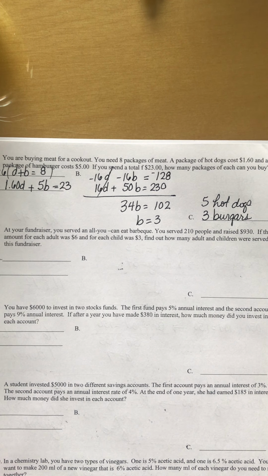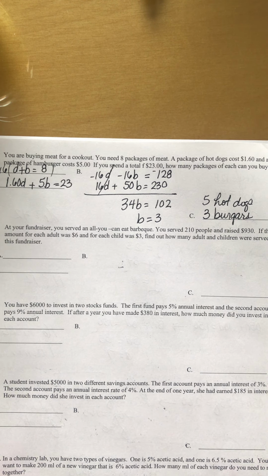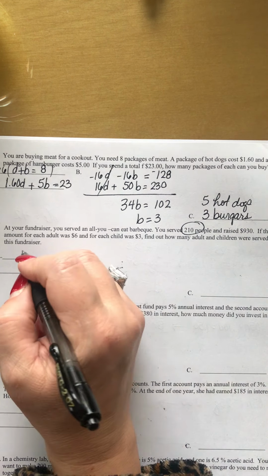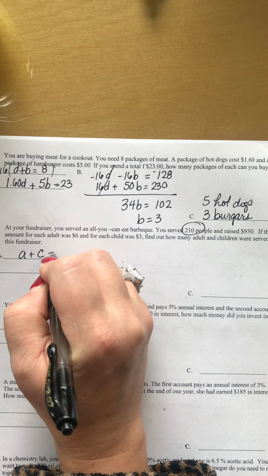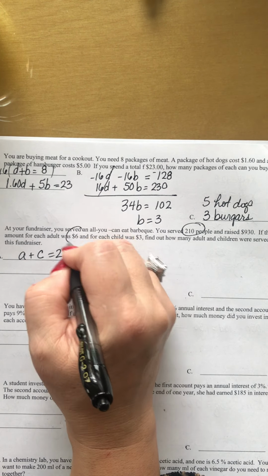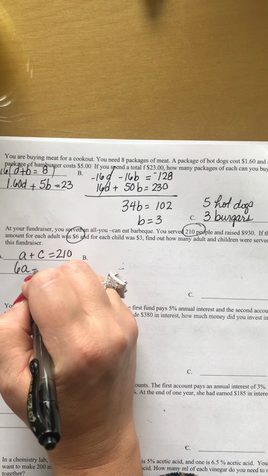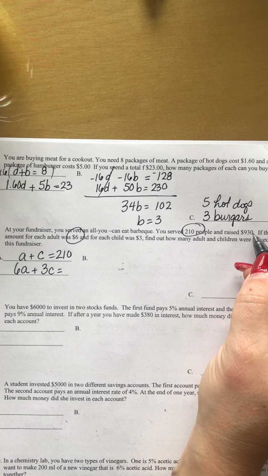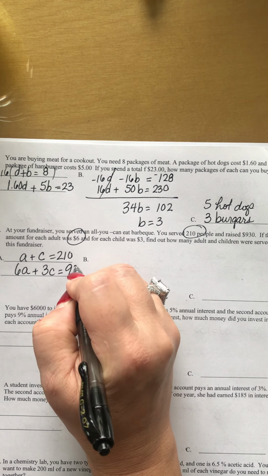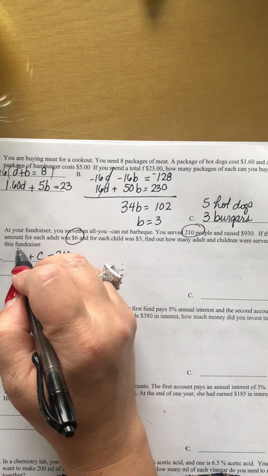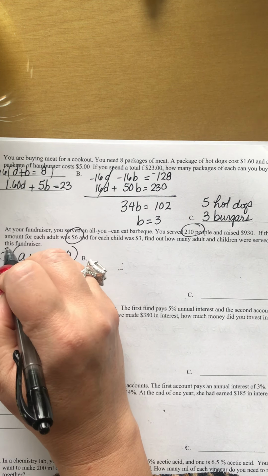Number 7, you're at a fundraiser and we are serving adults and children. There's 210 people, adults and children, 210. An adult ticket is $6, so 6A, $3 for a child, and we brought in $930. Okay, so we will multiply this top equation by negative 3.